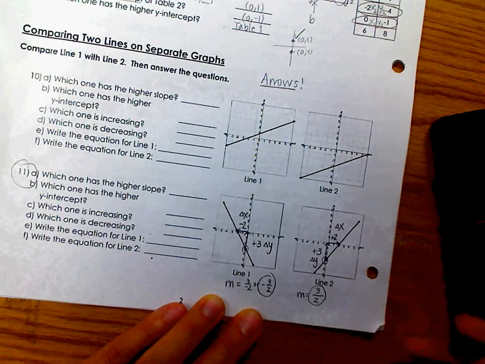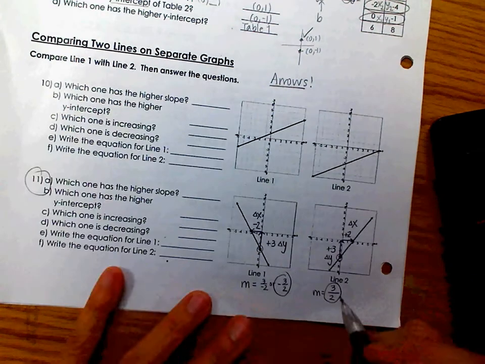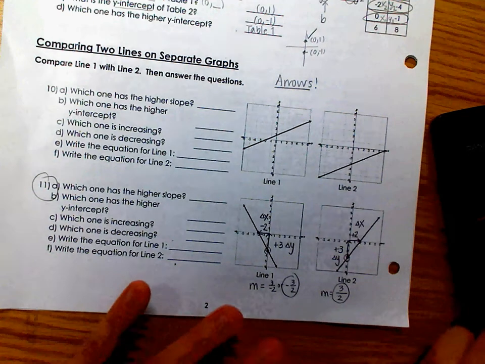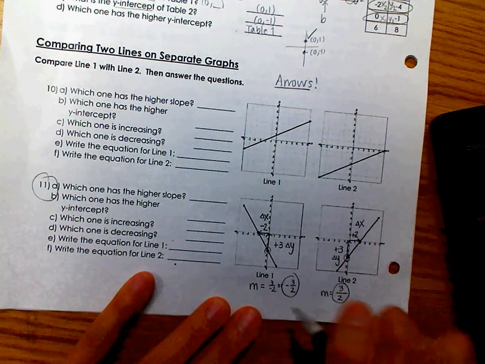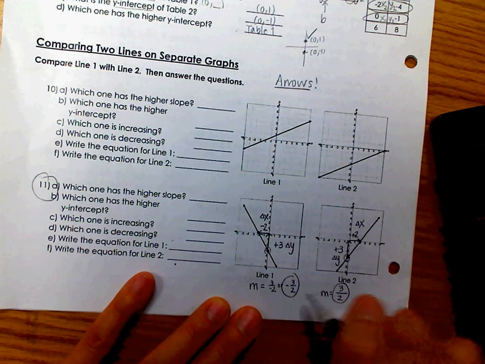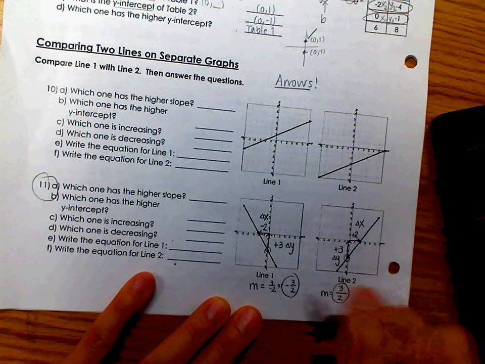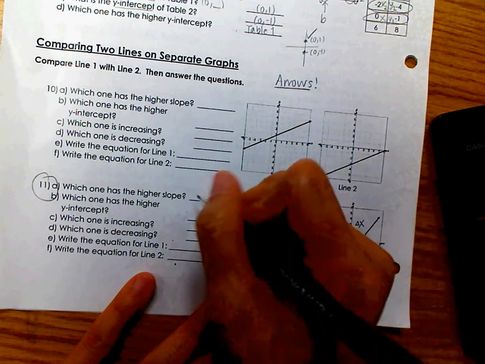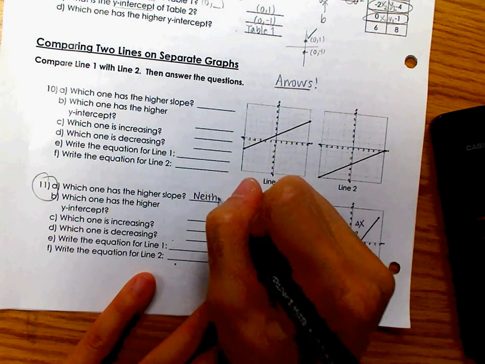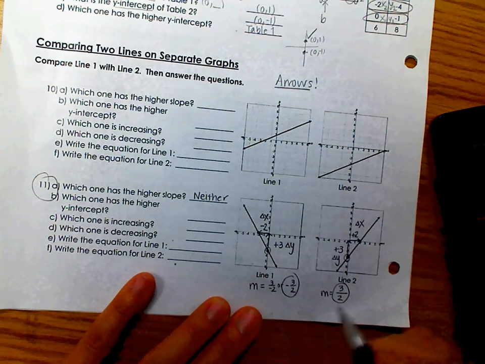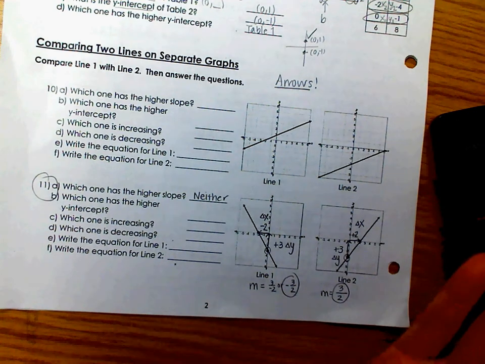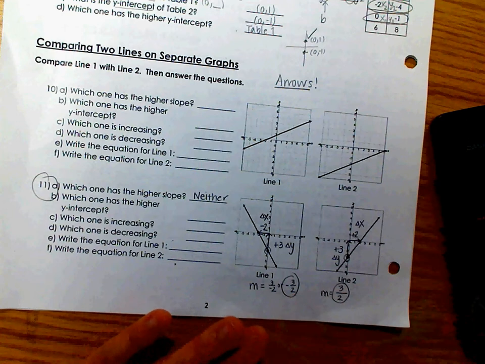All right, let's see. Which one has the higher slope? This is kind of tricky, because the numbers are the same except for their signs. So imagine without the signs, the numbers are actually the same. So you would just say neither. Their slopes are the same as far as comparing which one's higher or lower. Their incline is the same. One's going in a negative direction, one's going in a positive direction.